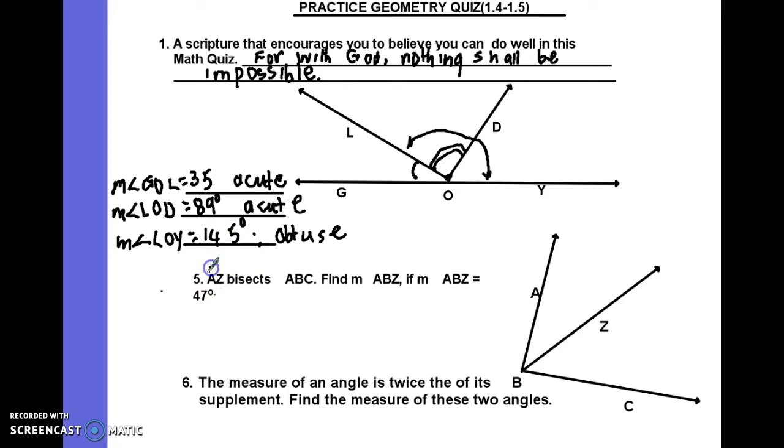And then this one, we'll have to make some additions here. I got that ray AZ, so the ray AZ bisects angle ABC. This is angle ABC. If this is a bisector, it does something special. Do you remember what it does? It divides the big angle into two equal smaller angles. So that means this angle will be the same as this one. It's kind of nice to mark it in so you know what you got.